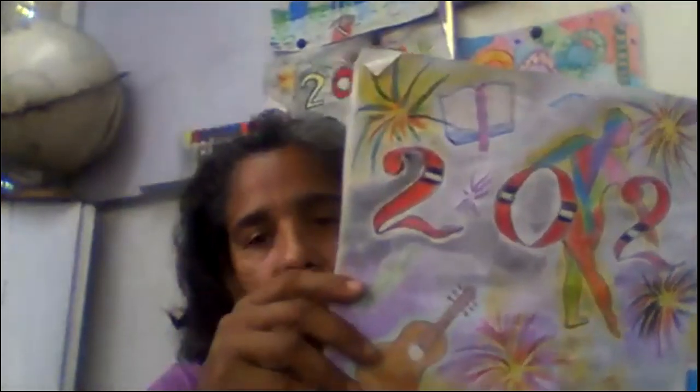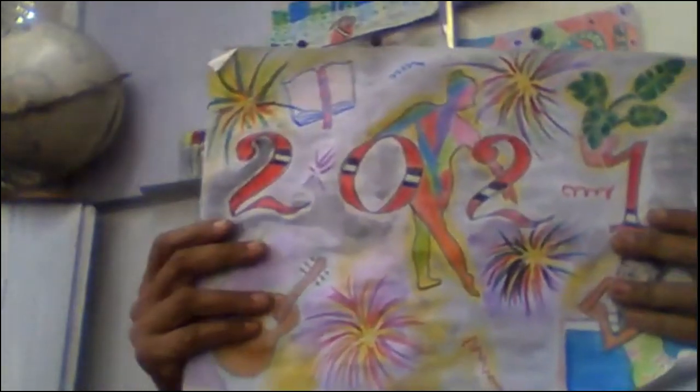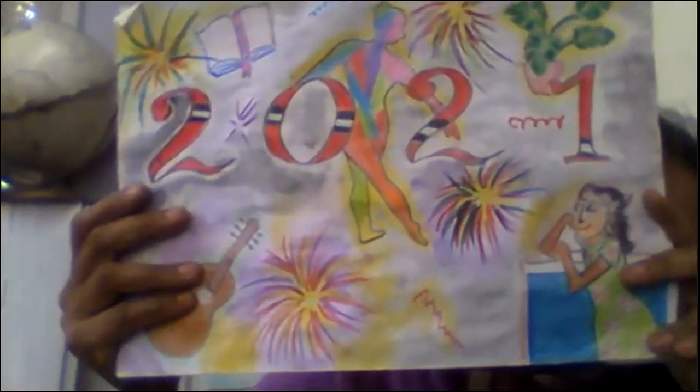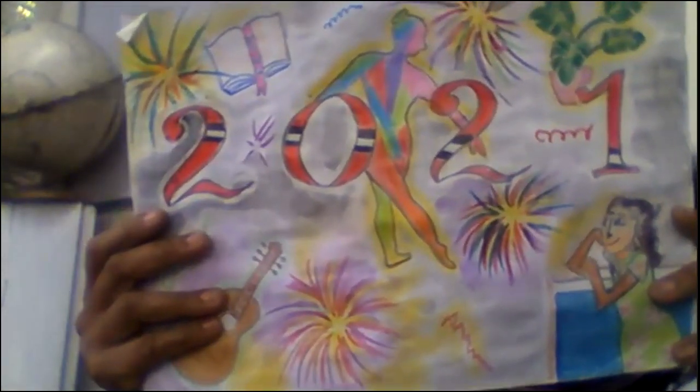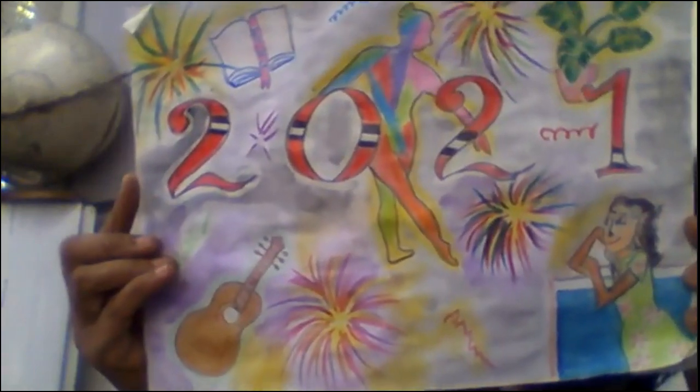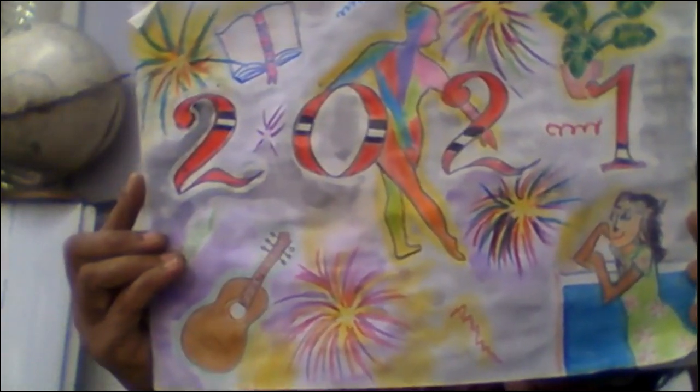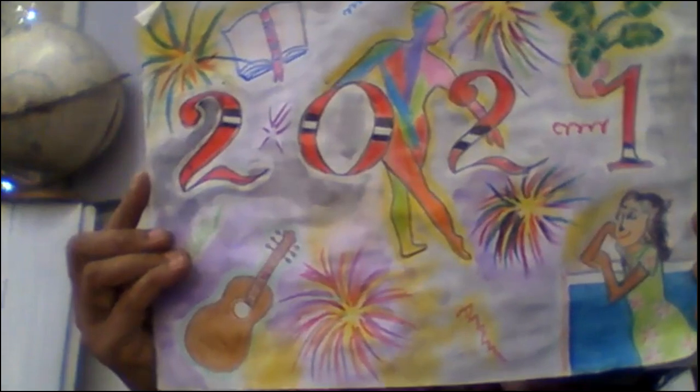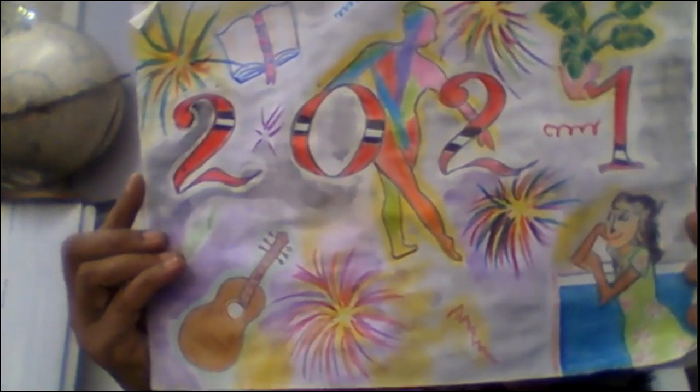So let me show you my work. This is mine. Notice how the illustration is big enough, and notice it's mixed media. You're seeing the work of the colored pencils, you're seeing the work of the crayons, and you're seeing the work of the paint. Remember, the paint is a wash.